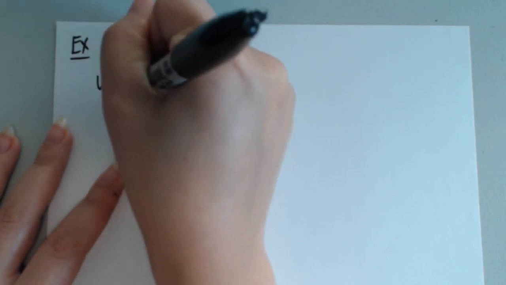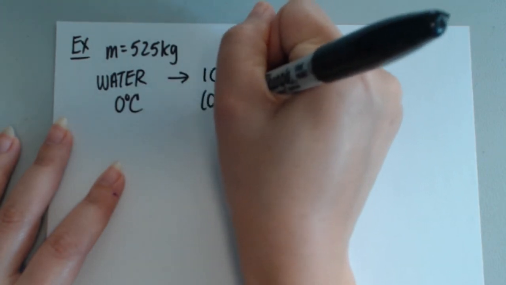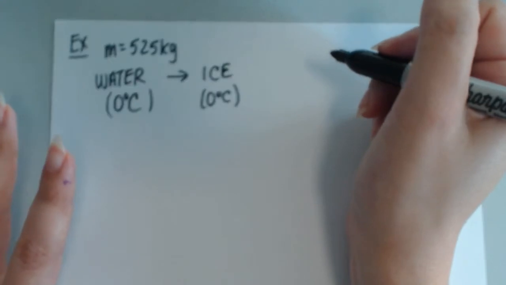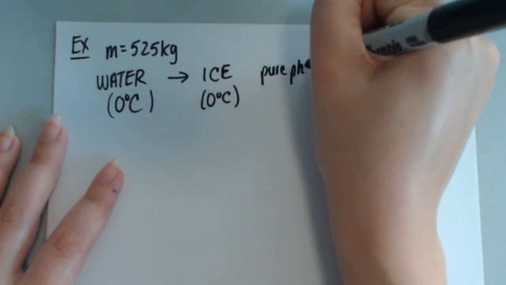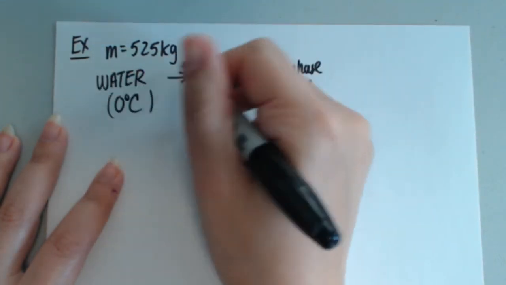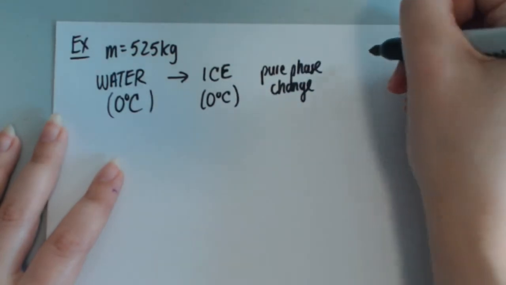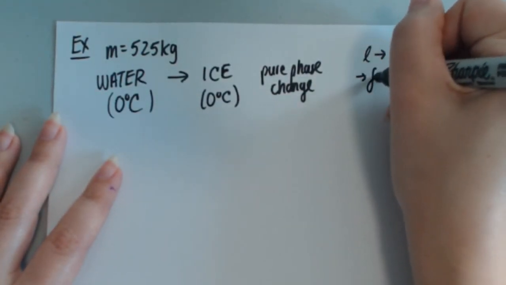So right now, all of this is water at 0 degrees Celsius, and we have to change this to ice, also at 0 degrees Celsius. So no temperature change involved. That means this is a pure phase change question. I do always like to write what state to what state it's going. So this is going from liquid to solid. Liquid to solid means we're doing fusion.